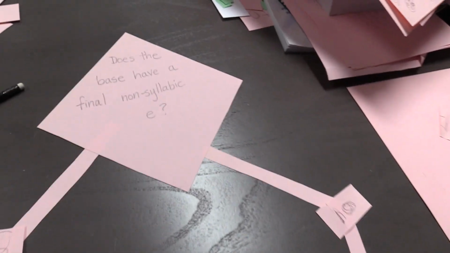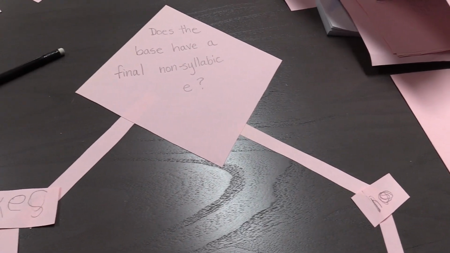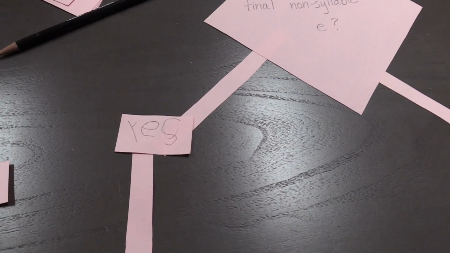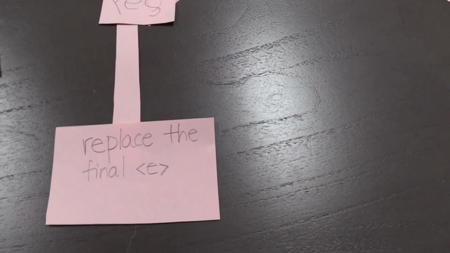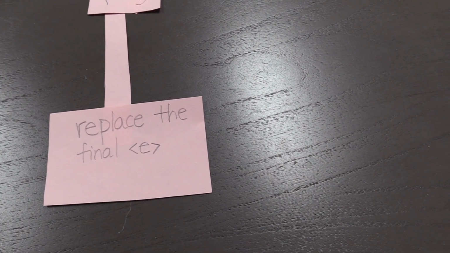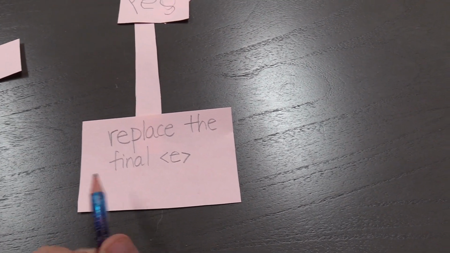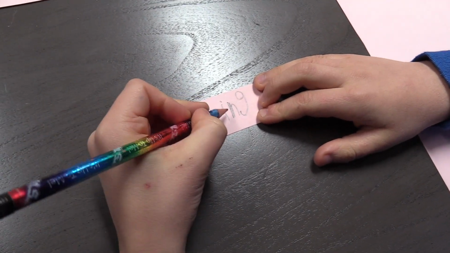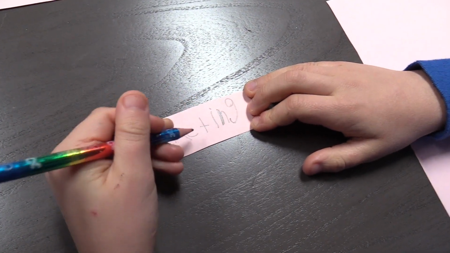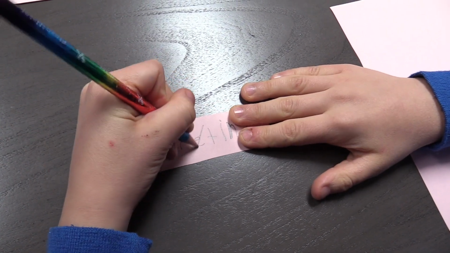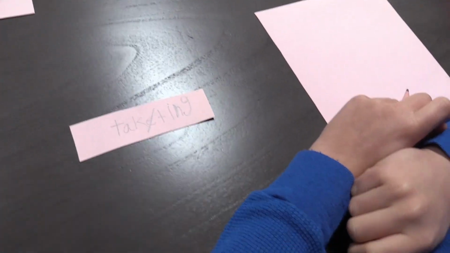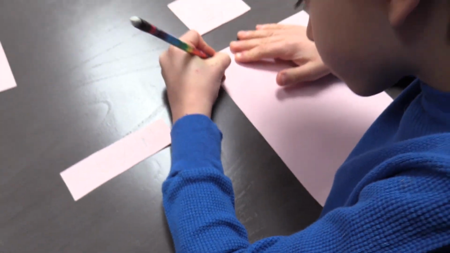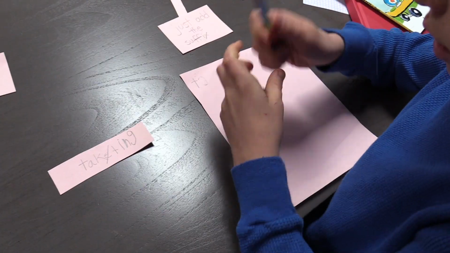So we have to follow our flow chart to the yes line. And when we get to yes, what does it tell us to do? It tells us to replace the final E. Okay. And how will we show that we're replacing it? We'll take ing and replace that E. Okay. Excellent. All right. So write that word sum here. What you have here so far, write it on your paper.